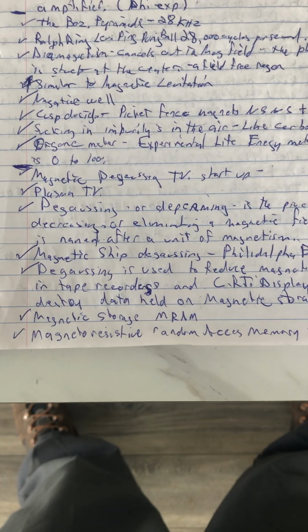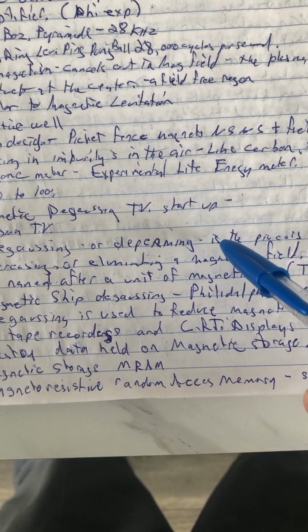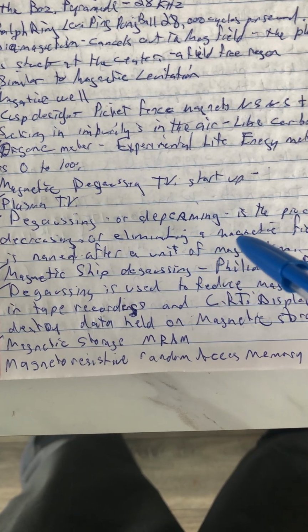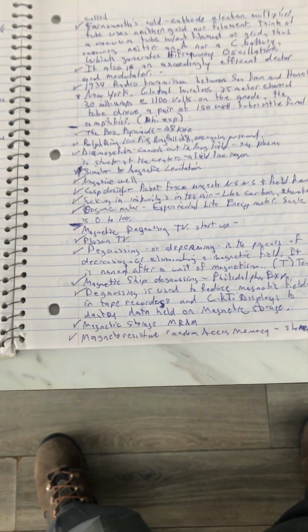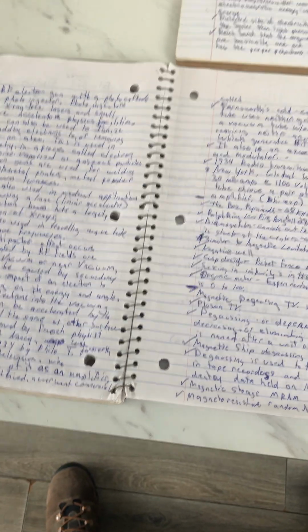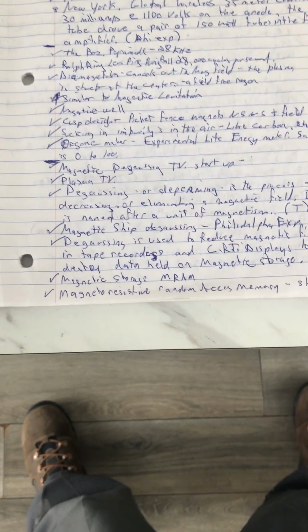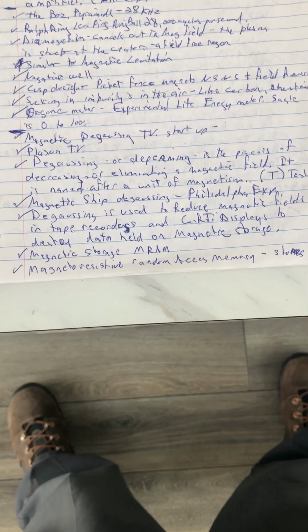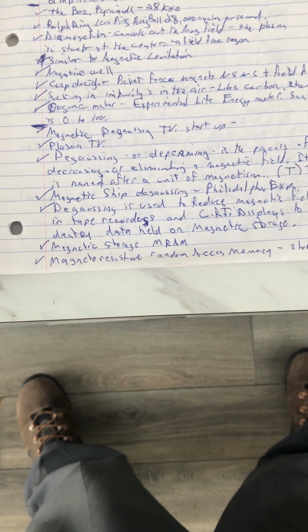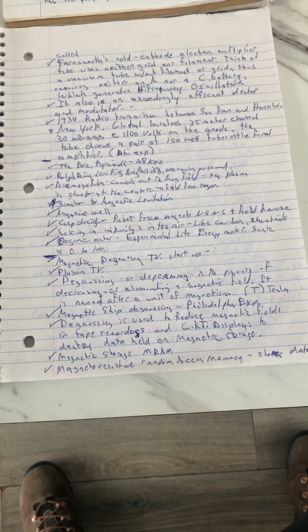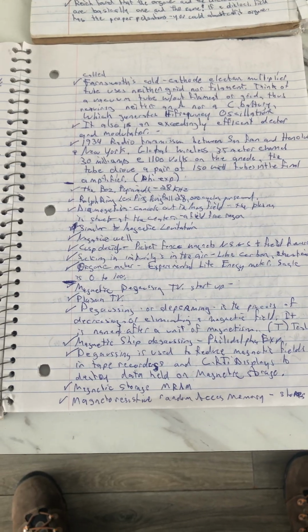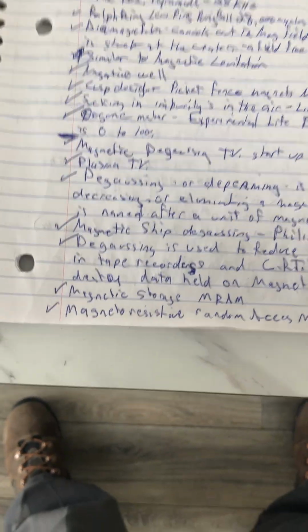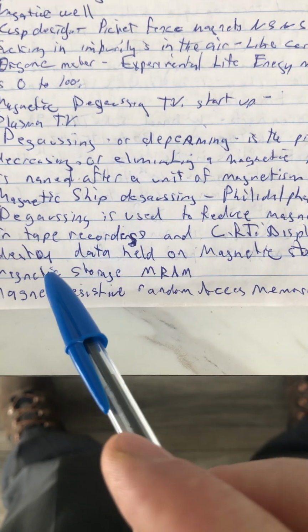So degaussing or deperming is the process of decreasing or eliminating a magnetic field. It is named after a unit of magnetism. That's where you get Gauss. So they would do this on these warships, where they would degauss them before they sent them out to sea so that no magnetic landmines would stick to the ship and blow it up. So degaussing, oh yeah, that's where they started this whole basis thing for the Philadelphia experiment.